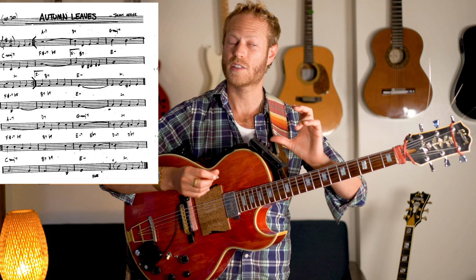C. C is the 4th degree of G major, and it's also the 6th degree of E minor. So not by chance, right? They're sharing a lot of these chords, so this is why it sounds so great. And it's kind of playing those tricks. It's like, oh, are we in a major key? Are we in a minor key?